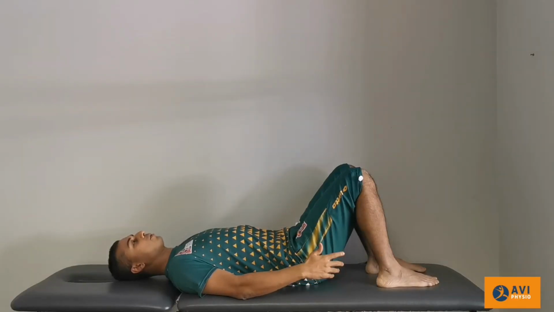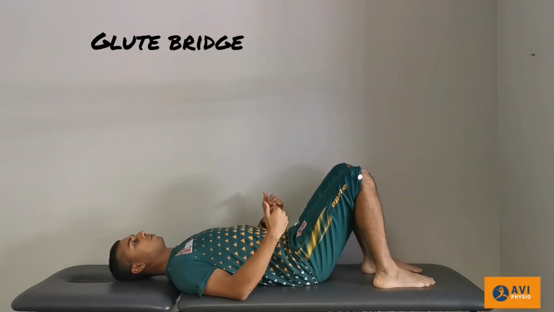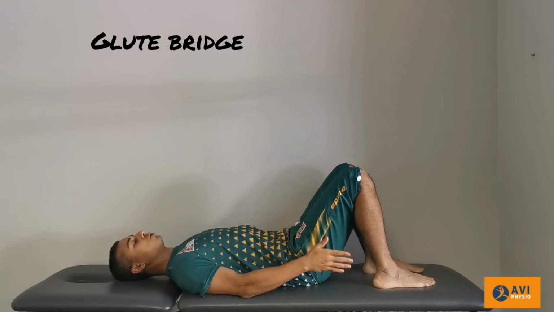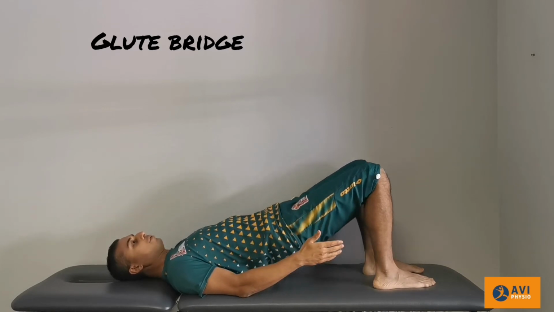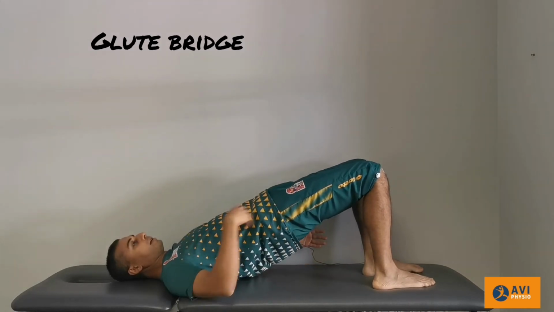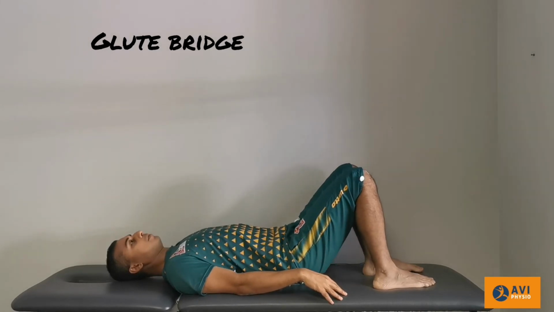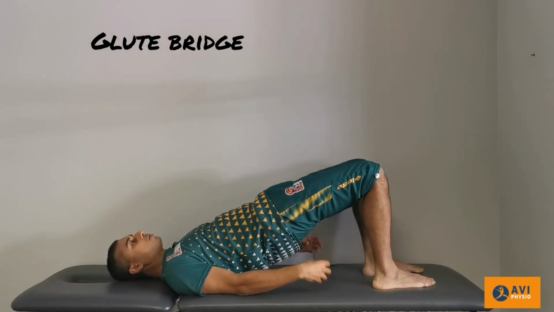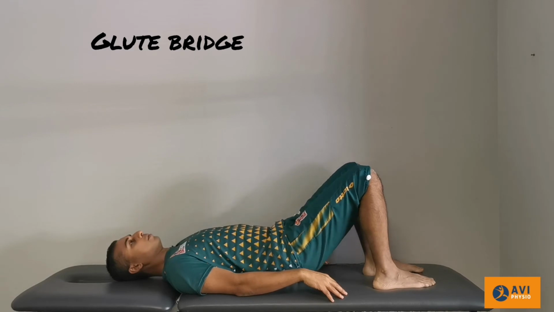This exercise is known as the glute bridge. You lie on your back, get your knees bent, push through your heels, and lift the pelvis up until the body is parallel. You want to repeat a few times. Make sure you squeeze the glutes at the top of the motion.